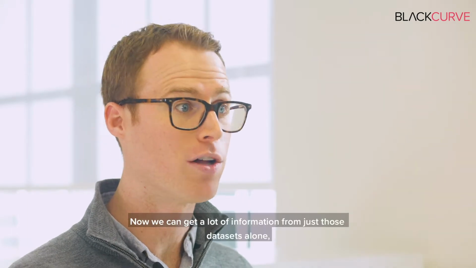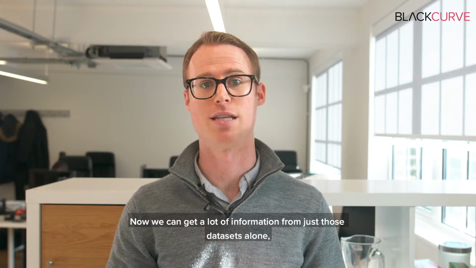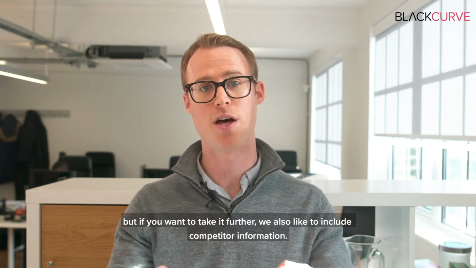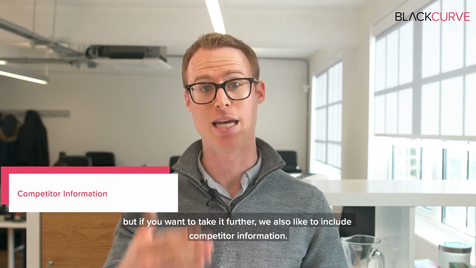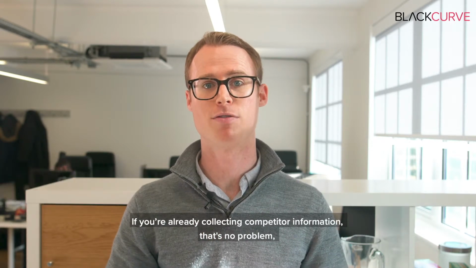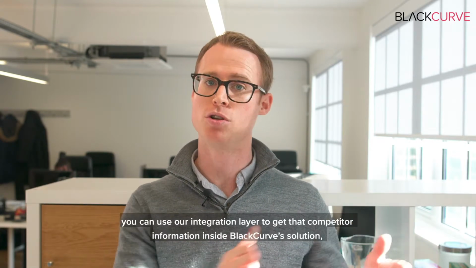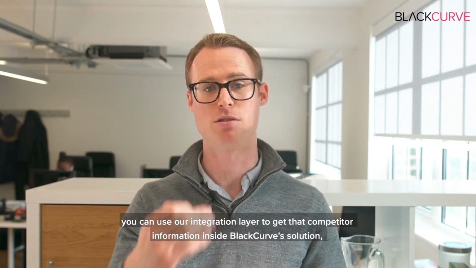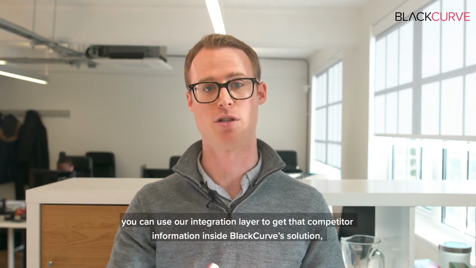Now, we can get a lot of information from just those data sets alone, but if you want to take it further, we also like to include competitor information. If you're already collecting competitor information, that's no problem. You can use our integration layer to get that competitor information inside BlackCurve's solution.